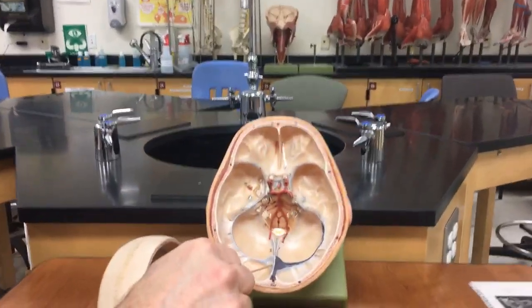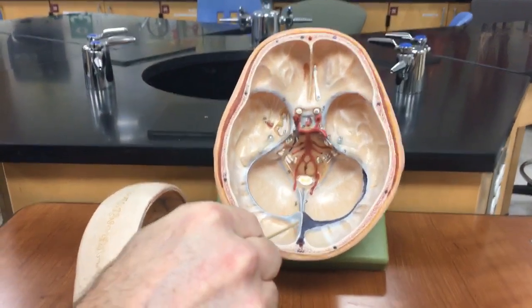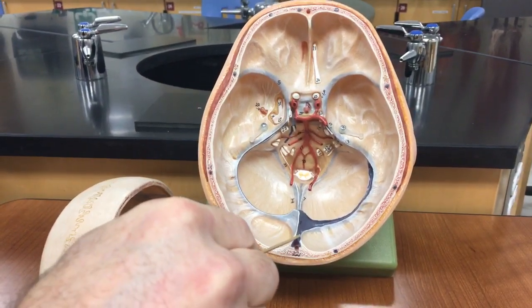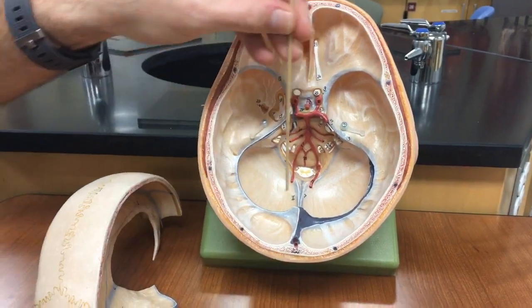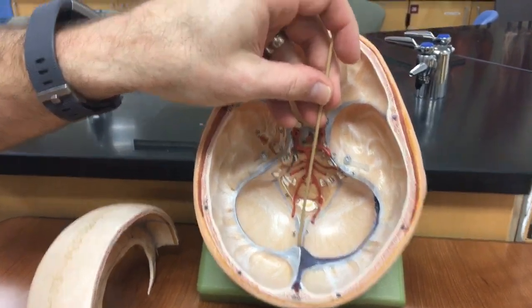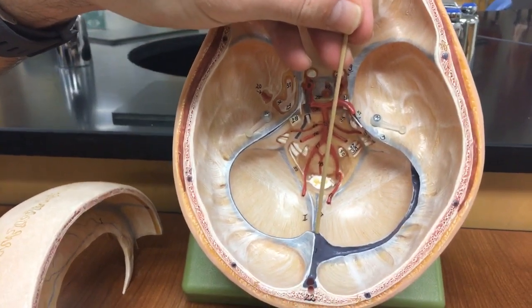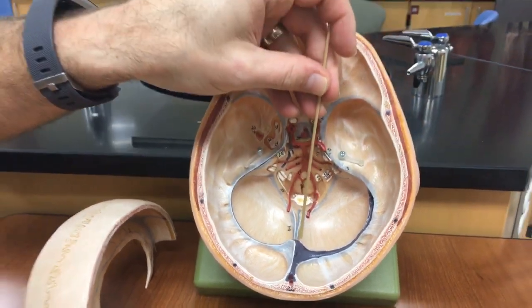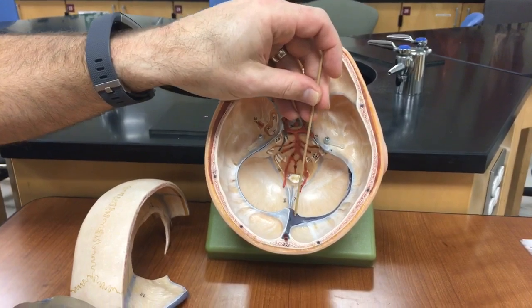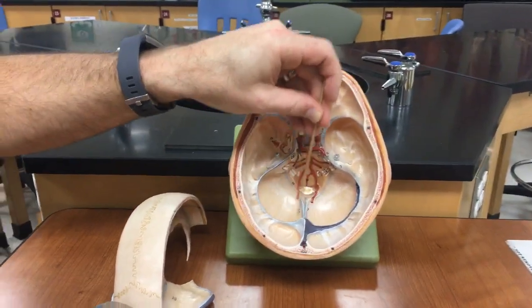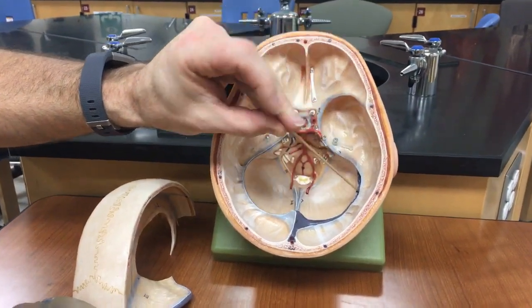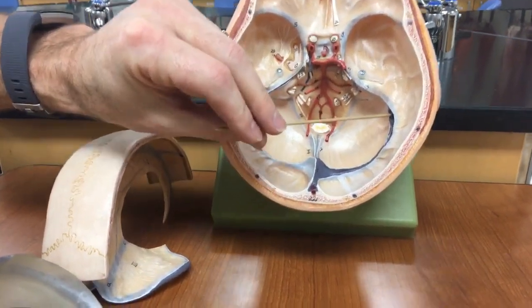This is a small section of the superior sagittal sinus. So the blood would be coming down, meeting at a point right here called the confluence of sinuses, and then emerging laterally from the confluence, the transverse sinuses on either side. And then transverse becomes sigmoid right about here.